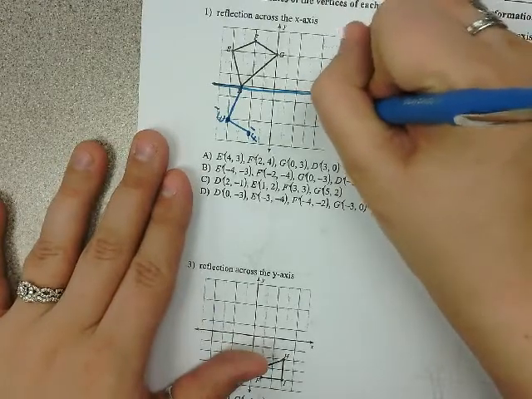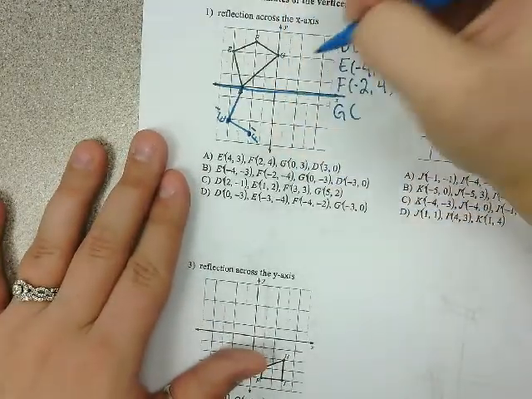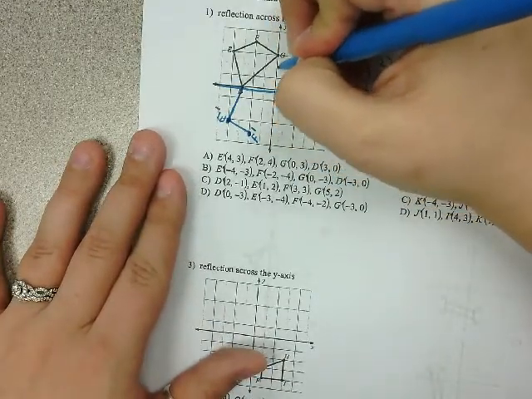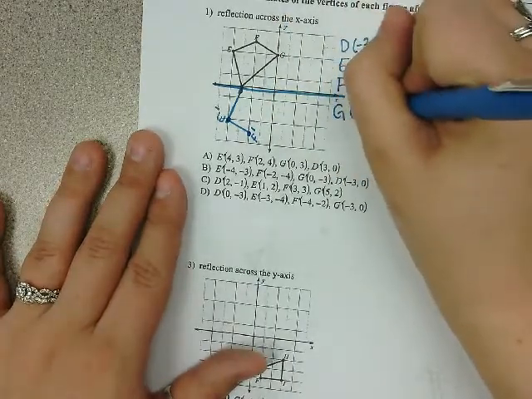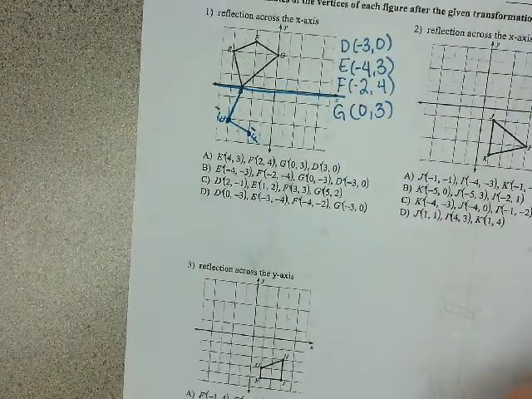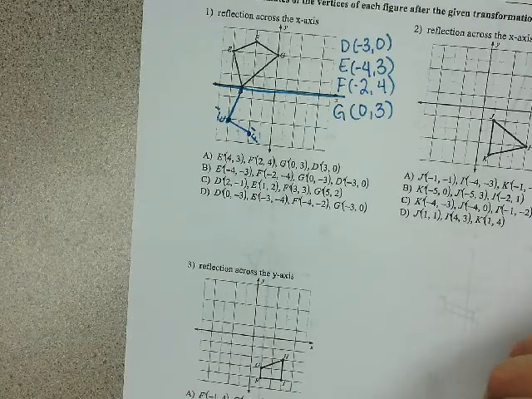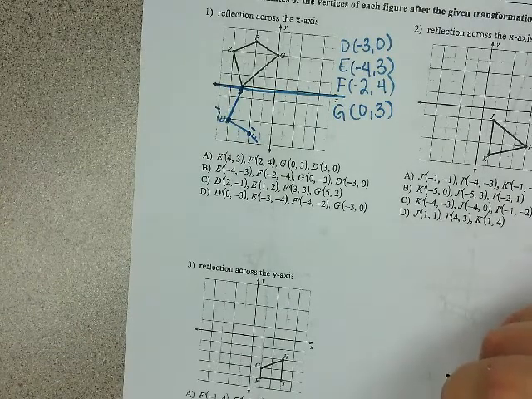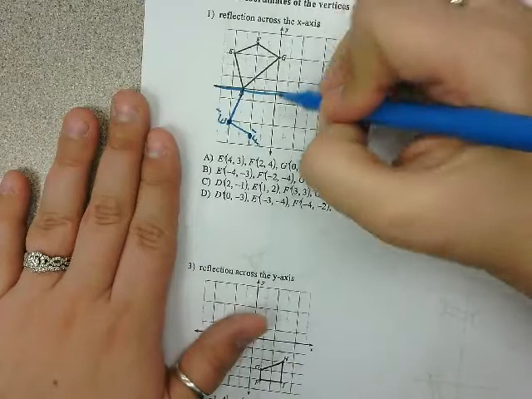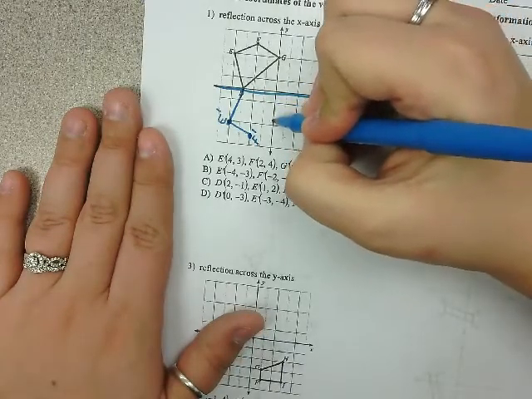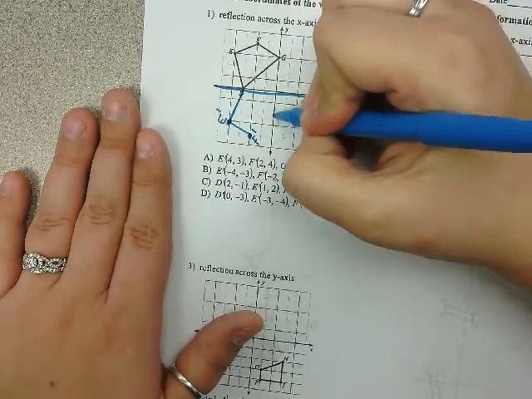All right. Now, G is 0, 1, 2, 3. So 0, +3. What happens to 0, +3? 3 becomes a negative. So -1, 2, 3.